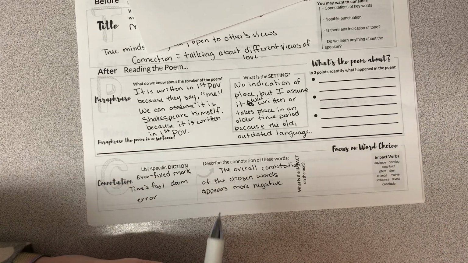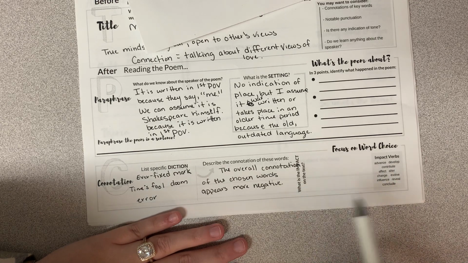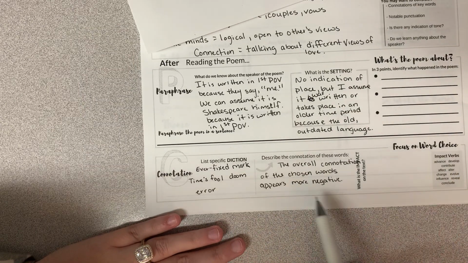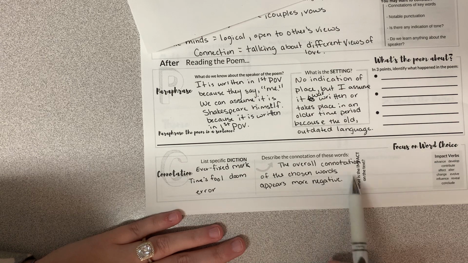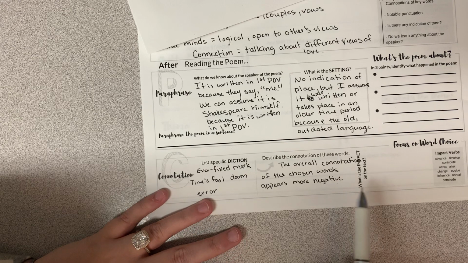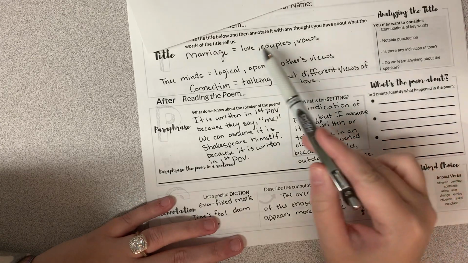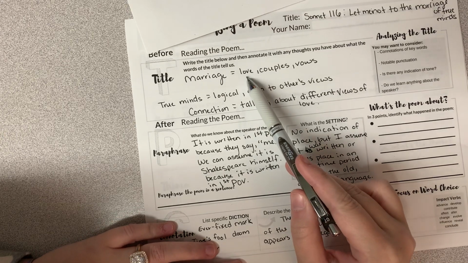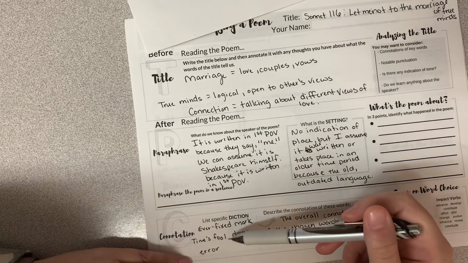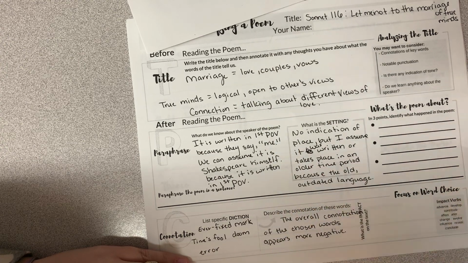So it's good to practice using these words when you're making an analysis. Since I have mostly negative words, I can go back and associate that with my belief that this maybe is a poem about love, because it might be unexpected that there's a lot of negative words being used in a poem about love.